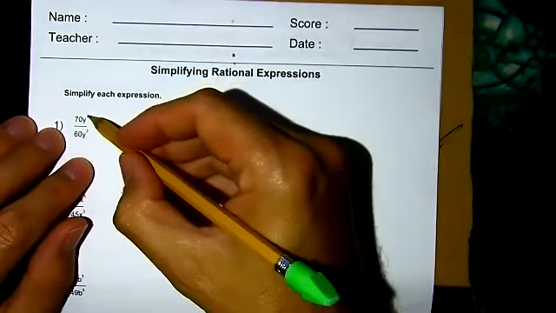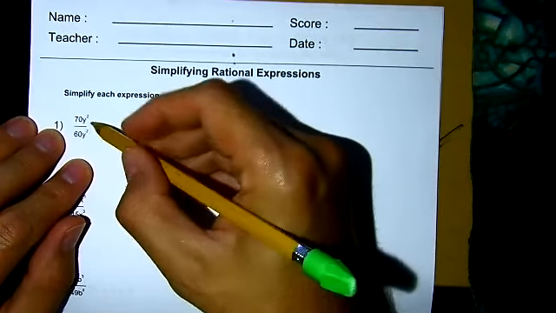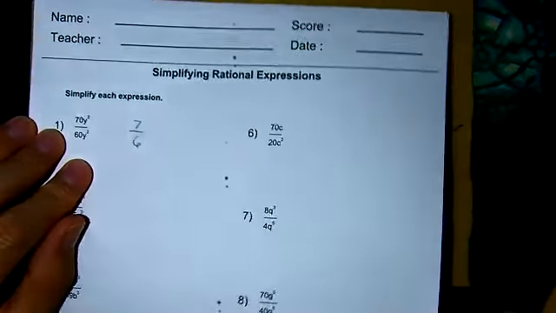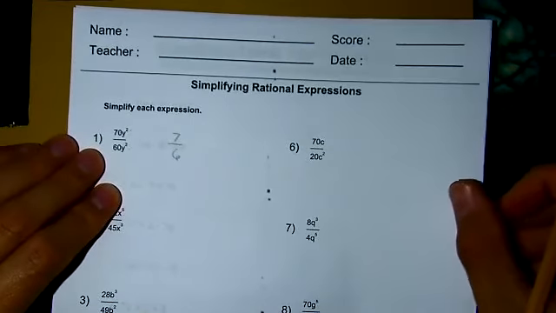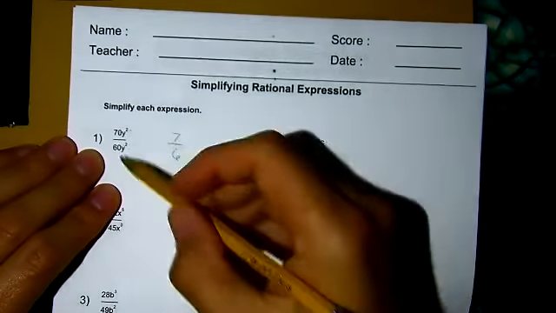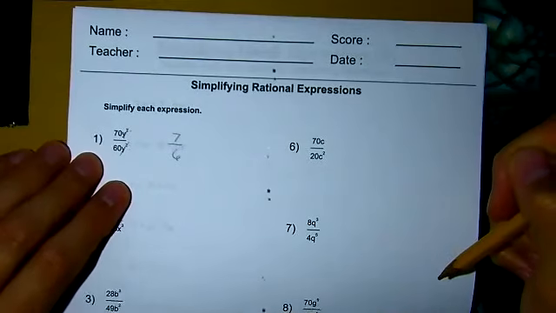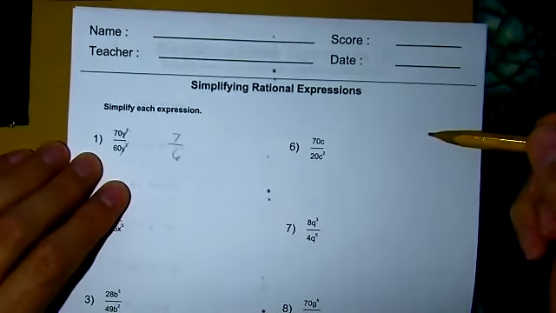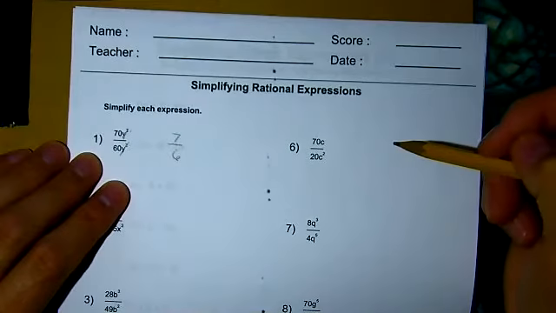If you have the same number of exponents on the top that you do on the bottom, this is y squared and this is y squared, then they just disappear, because you end up with y to the 0, and y to the 0 is 1, and 1 times anything is itself. So anytime you end up with the same exponent, they just go away. So the answer to number 1 doesn't have any variables. It's just 7 over 6. That's okay. Just because you start with variables doesn't mean you have to end with variables.